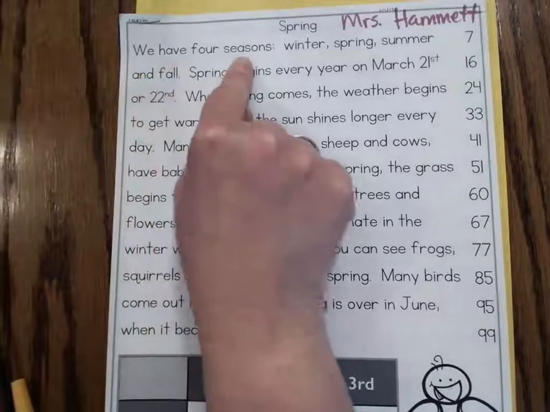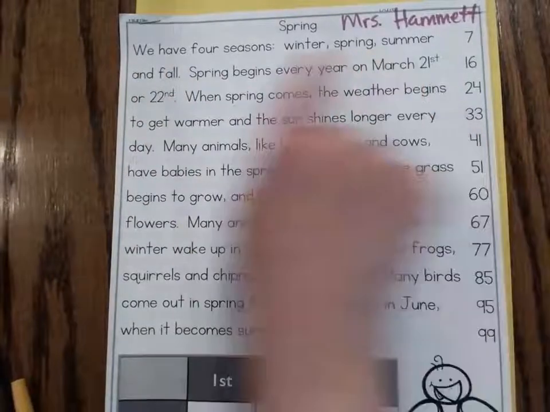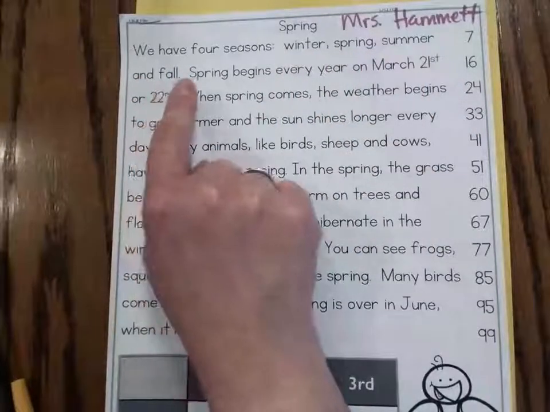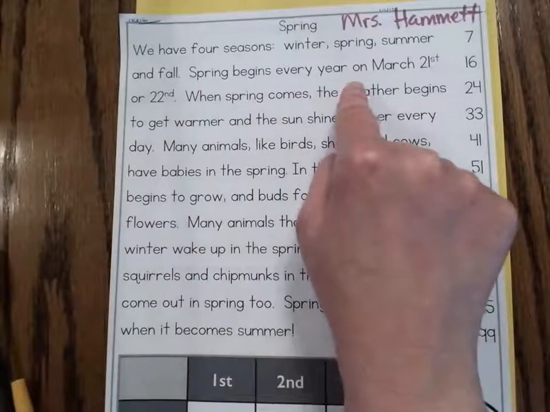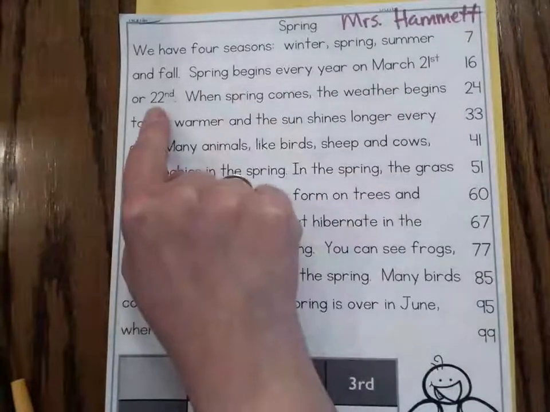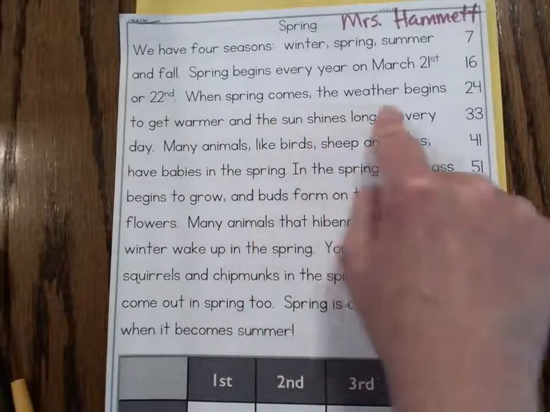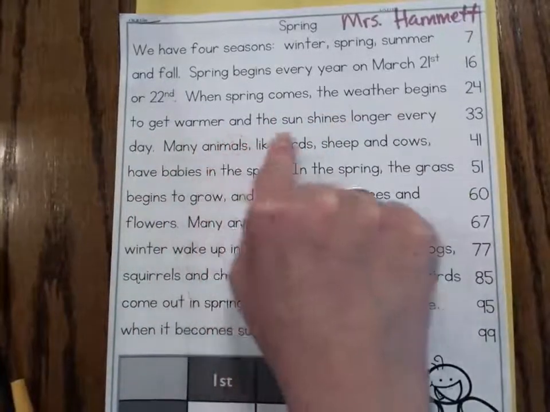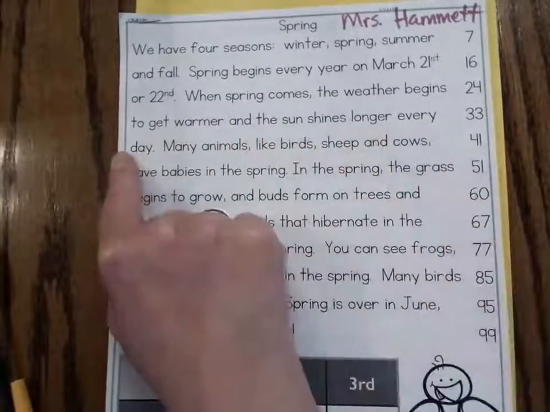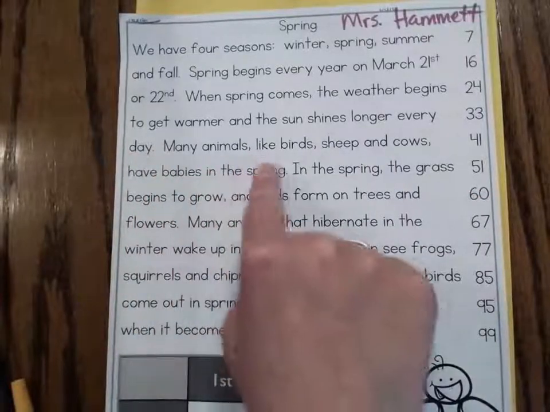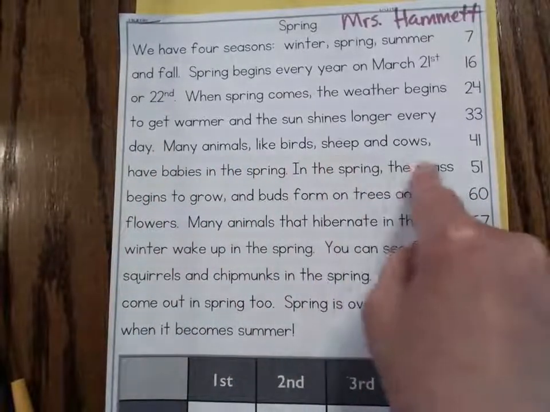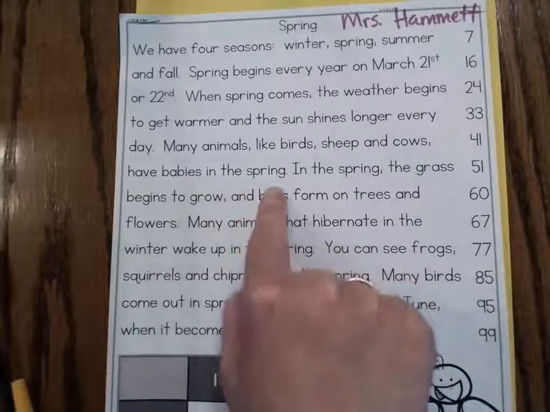We have 4 seasons: winter, spring, summer, and fall. Spring begins every year on March 21st or 22nd. When spring comes, the weather begins to get warmer and the sun shines longer every day. Many animals like birds, sheep, and cows have babies in the spring.